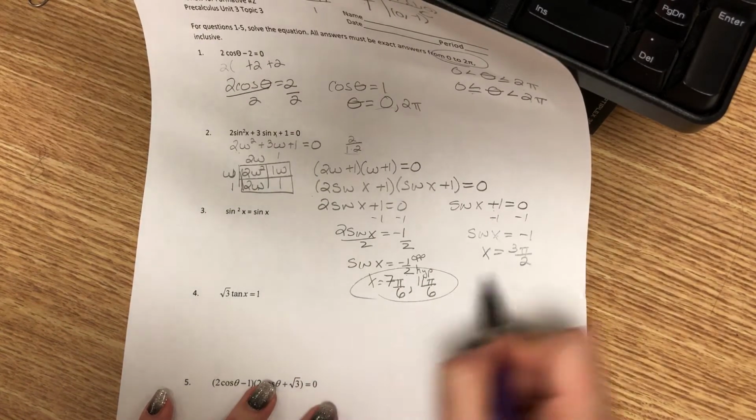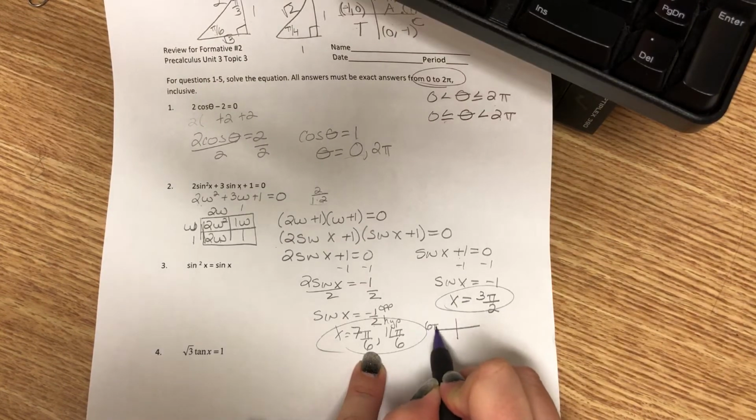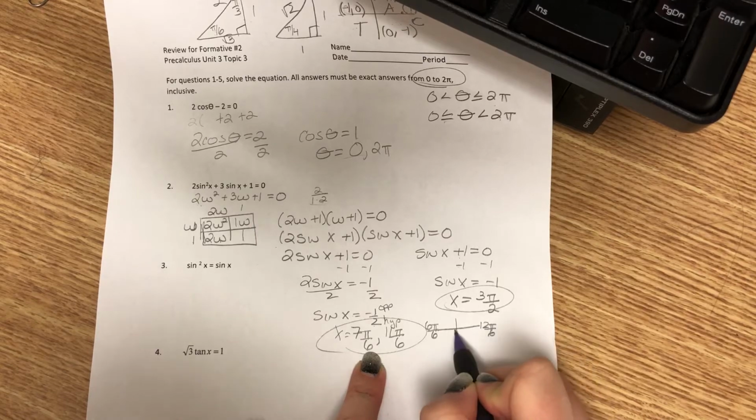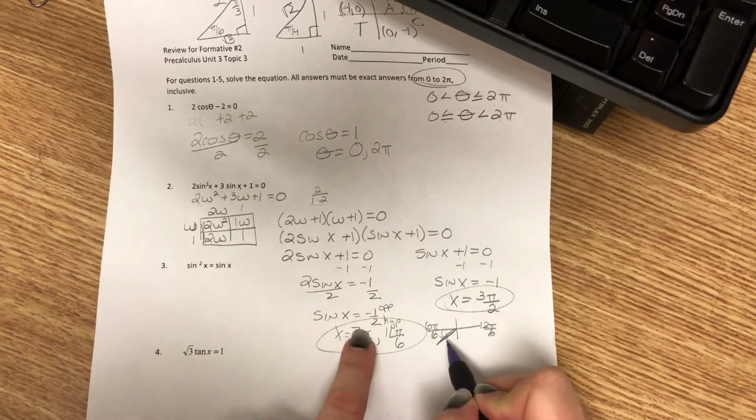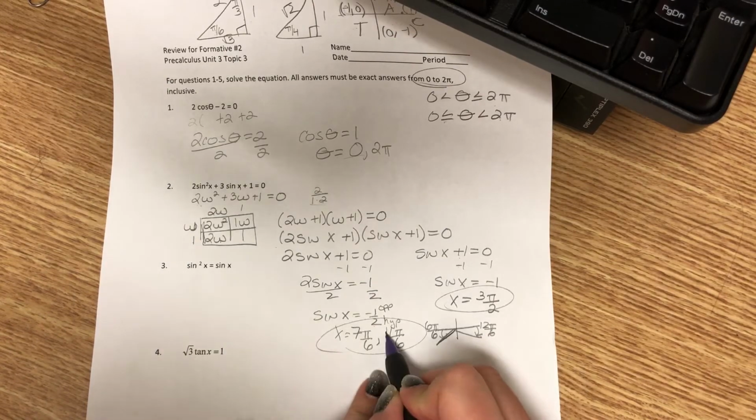So here's my 3 answers. The way I think of these is this is 6 pi over 6 at pi, and 12 over 6 is 2 pi. So this angle is a little more, which is the 7, and this angle over here is a little less, which is the 11.